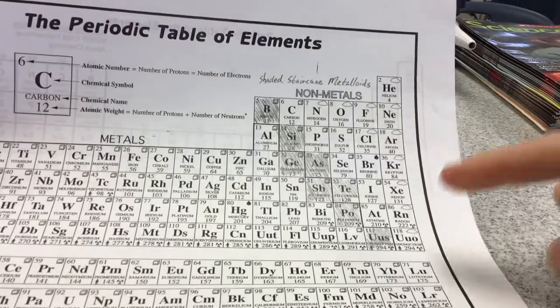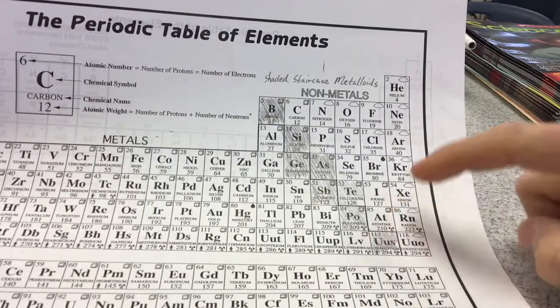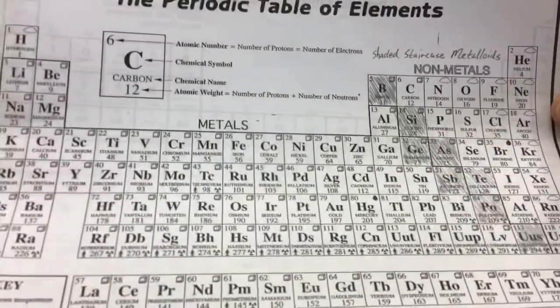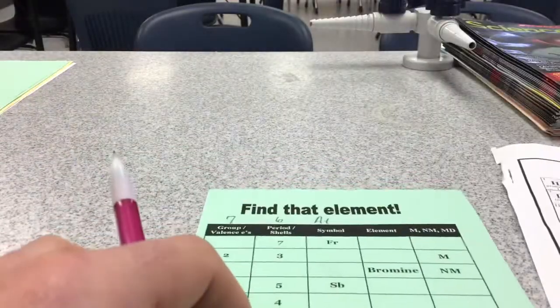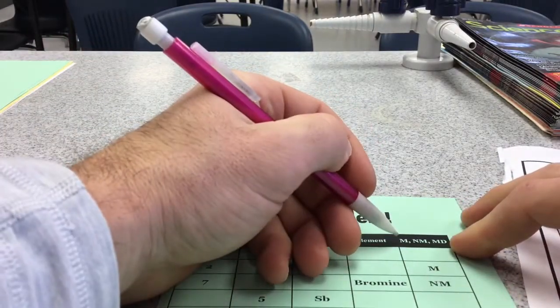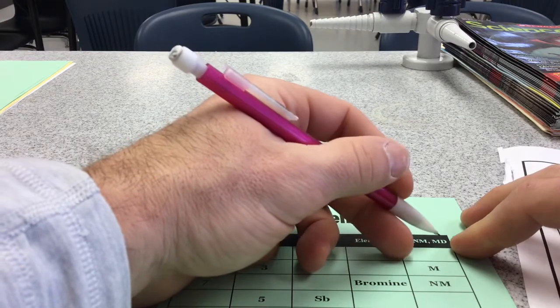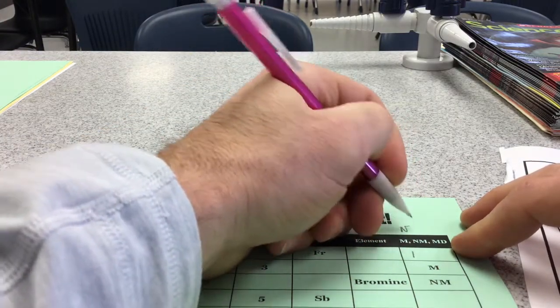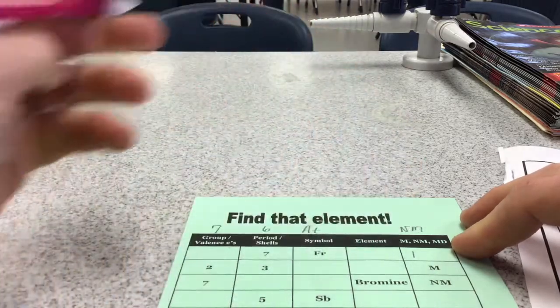Now, as far as if it's a metal, non-metal, or metalloid, I'd use my other side, and I notice that AT is on the right-hand side here, where it says non-metals, okay, just by my shaded staircase, which are the metalloids. So where it says here, M is metal, N is non-metal, MD is metalloid, I would write non-metal for AT there.